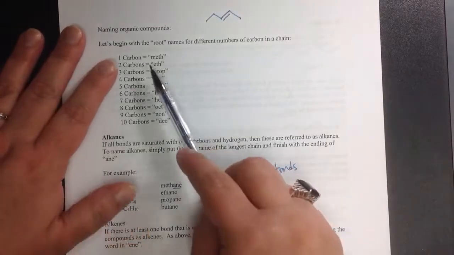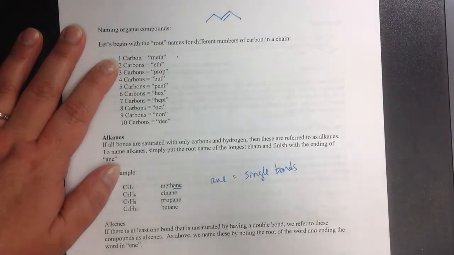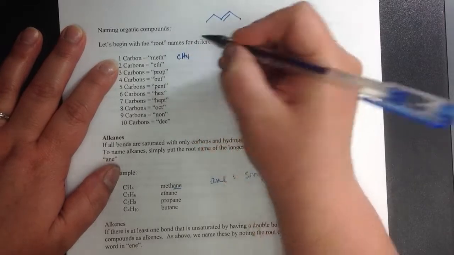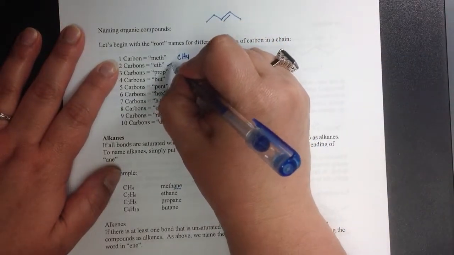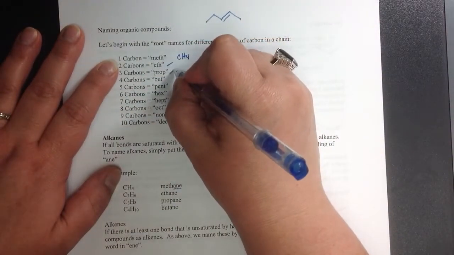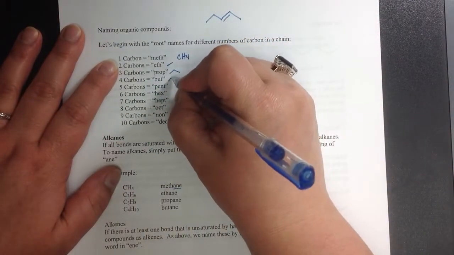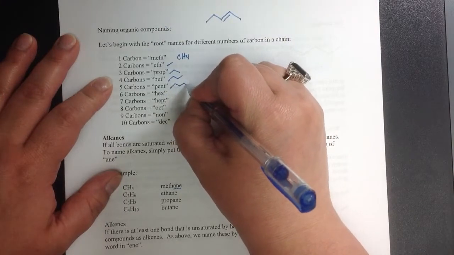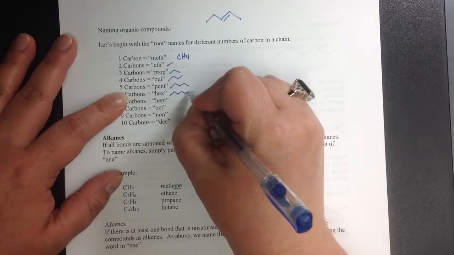So if you have something like methane, that would really be a dot, but we tend to write CH4 for this one because a dot doesn't show up very well. Okay. Ethane would just be 2 carbons connected to each other. Propane would be 1, 2, 3 carbons connected to each other. Butane would be 1, 2, 3, 4. Pentane is 1, 2, 3, 4, 5. Hexane is 1, 2, 3, 4, 5, 6.